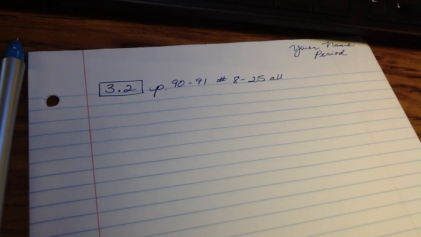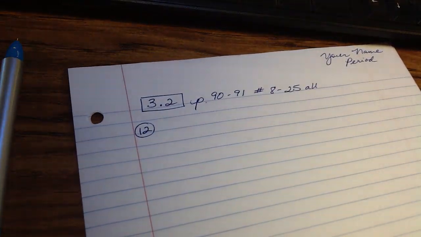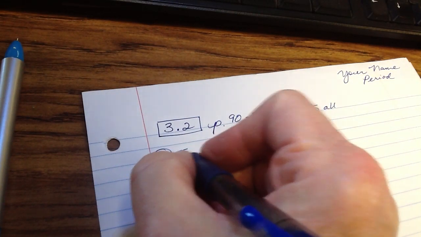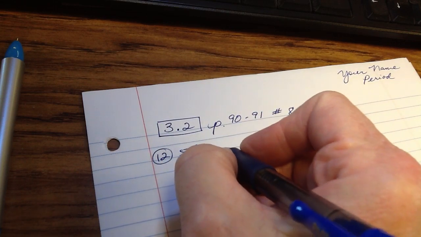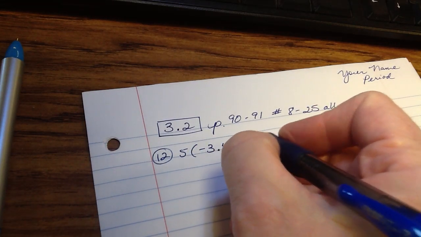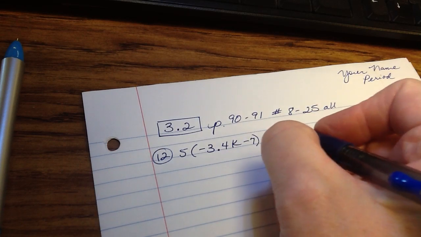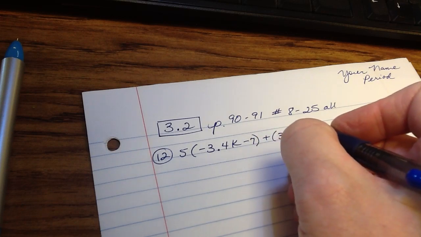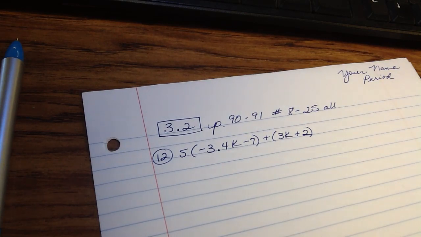So we're going to start off with problem number 12. Remember, please just do these out of order. Don't try to pre-number. It doesn't make things easy. So number 12 is 5 times the quantity of -3.4k, so yep, we've got our decimals going on, minus 7, plus the quantity of, that's what you say for the parentheses, 3k plus 2. So it looks to me the final result is going to have a k house, and then after that is going to be a constant house.